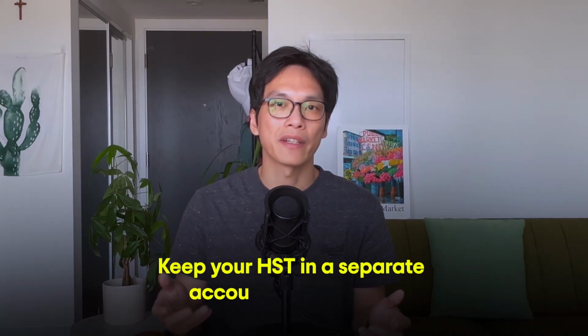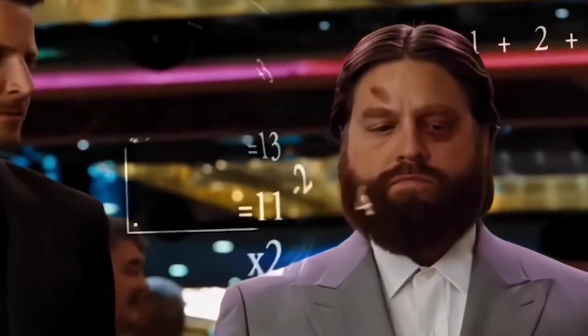Here's the one habit that makes HST filing completely stress-free. Keep your HST in a separate account from day one. Each time you send an invoice, move the HST portion out. When filing day comes, the money is already sitting there. No scramble, no surprise, no where did that money go.